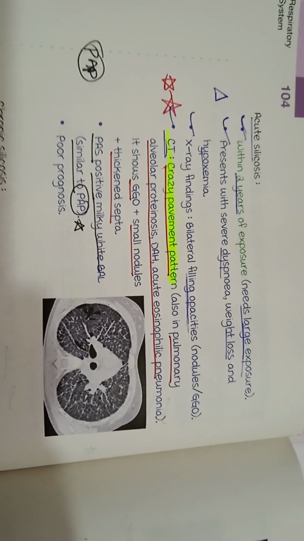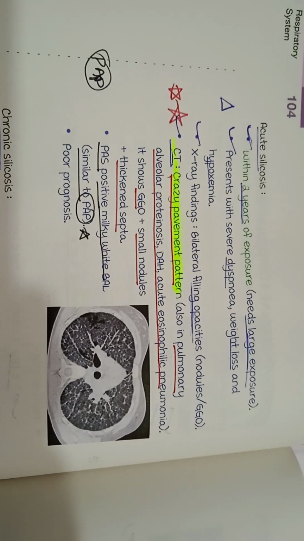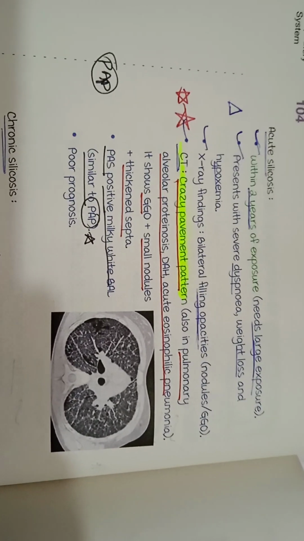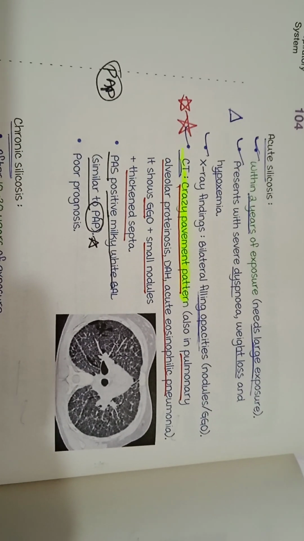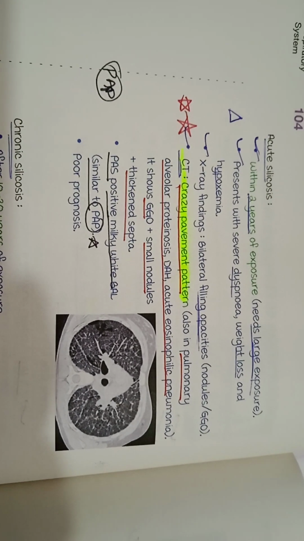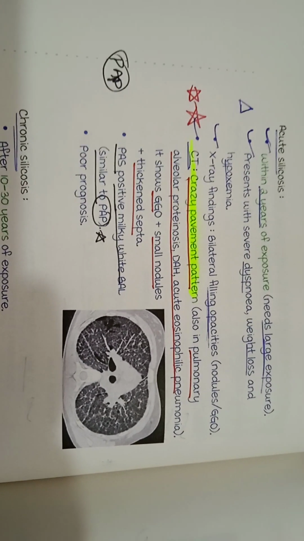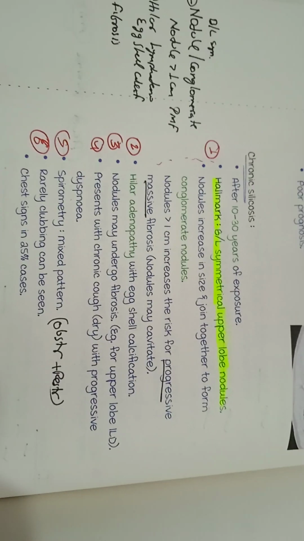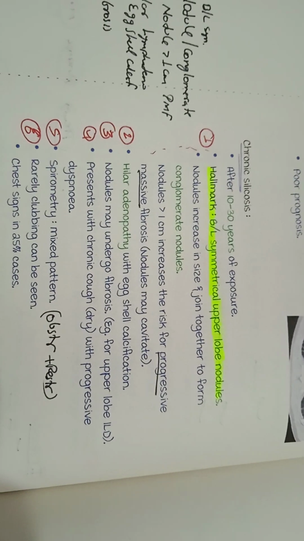It has a triad, that is GGOs, ground glass appearance, small nodules, and thickened septa. This crazy paving pattern is also seen in pulmonary alveolar proteinosis. Similar to pulmonary alveolar proteinosis, PAS is positive and milky white BAL fluid is present. This acute silicosis has a very poor prognosis. Now let's see chronic silicosis.